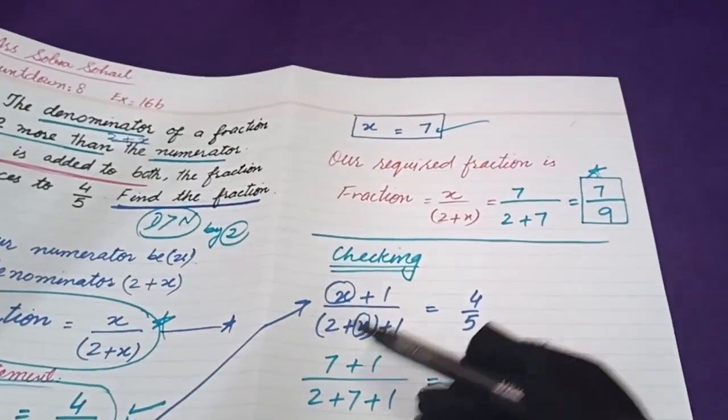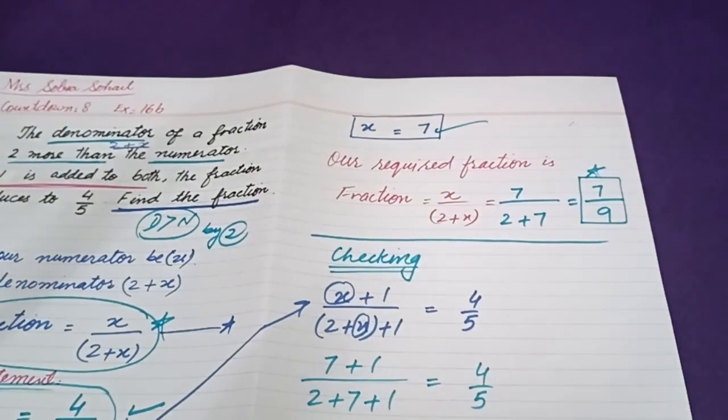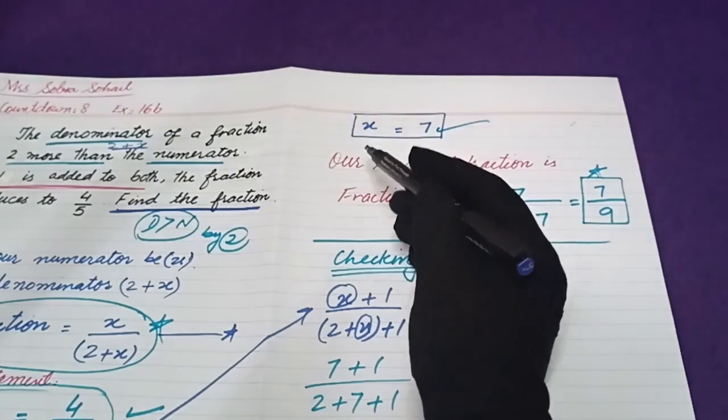I stopped my video and then opened it to continue, and then I realized I hadn't continued the video. So the question is solved already. X is 7.